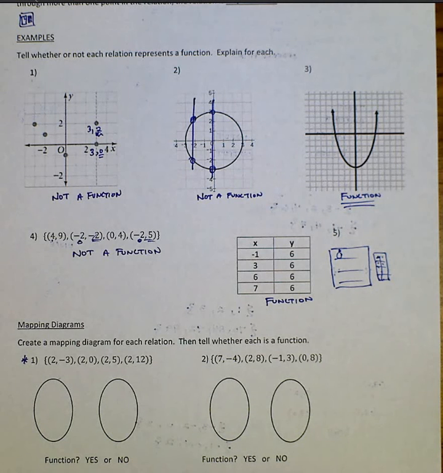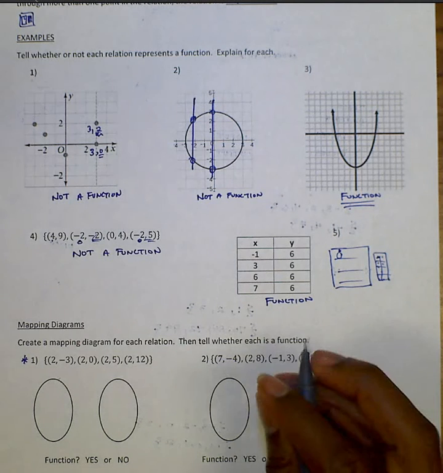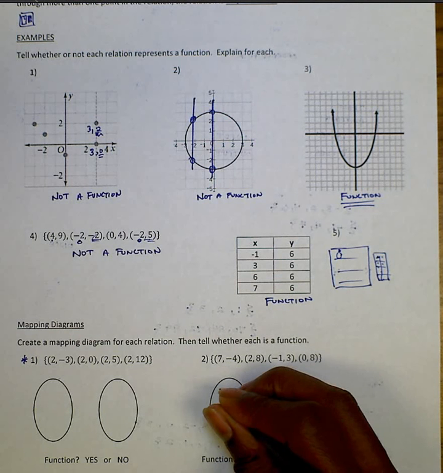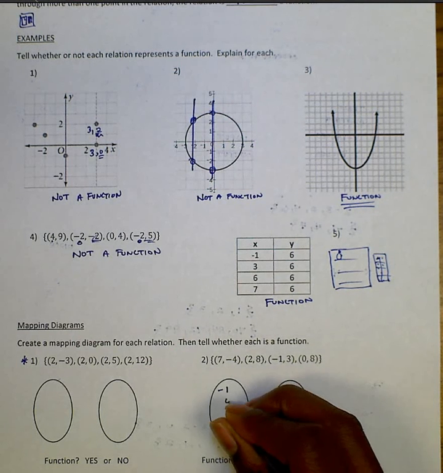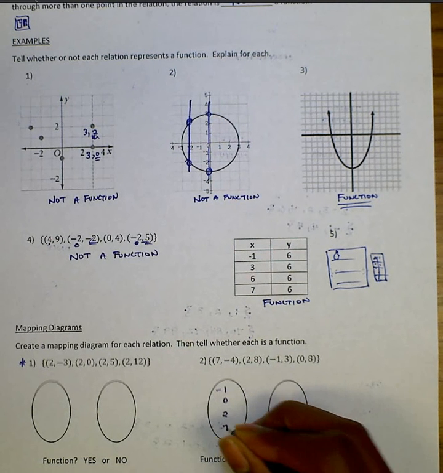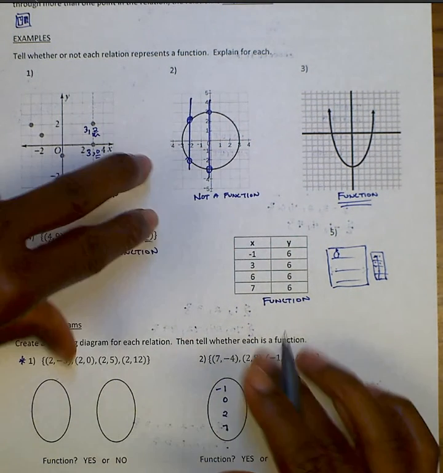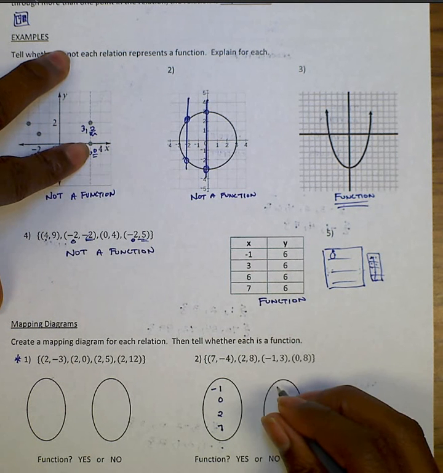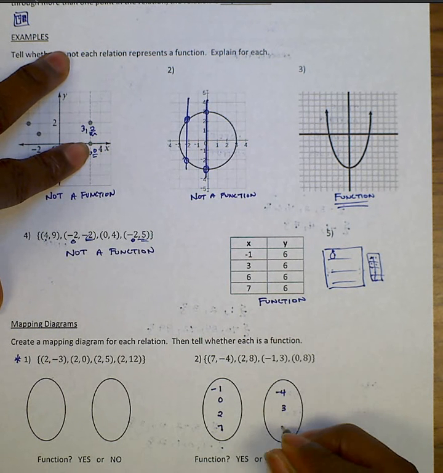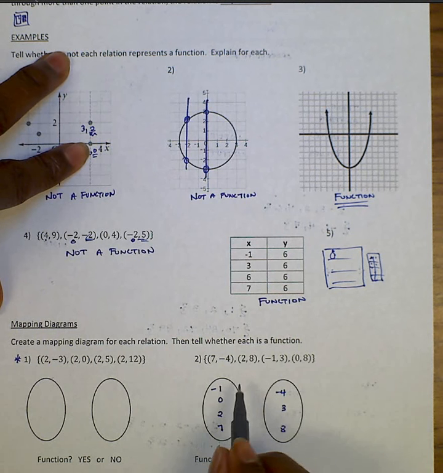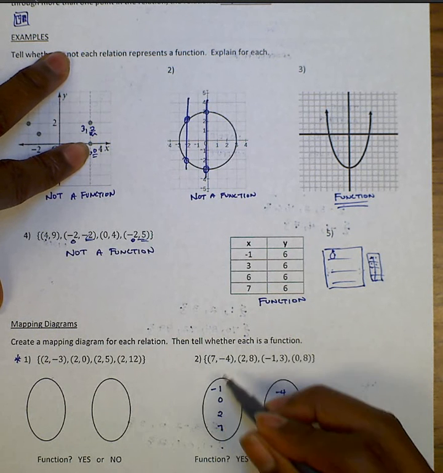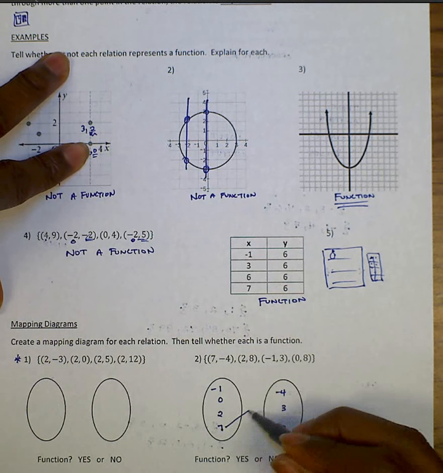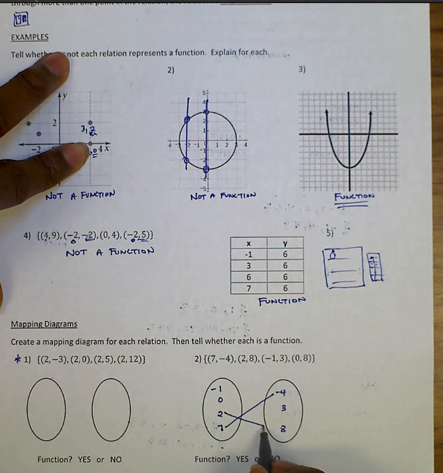Let's look at number 2. We're going to list the domain the same way that we listed it before, so -1, 0, 2, 7. All the x values, no repeats there. And then I'm going to do the same thing with the y's. I have -4, 3, 8. Now I'm going to go through and connect all the points with a line. So 7 to -4, 2 to 8, -1 to 3, 0 to 8.